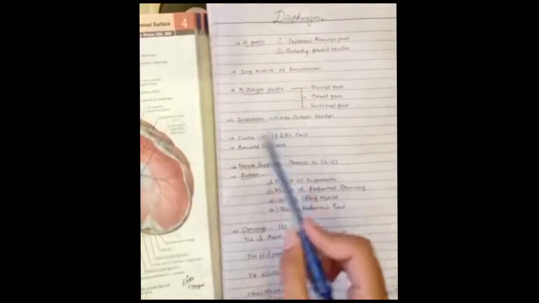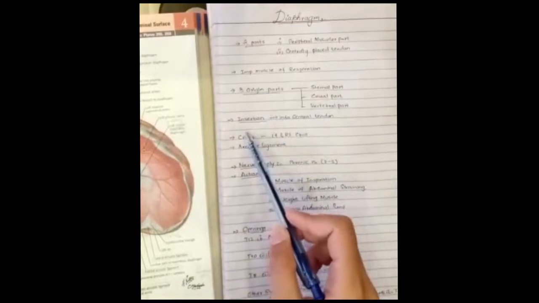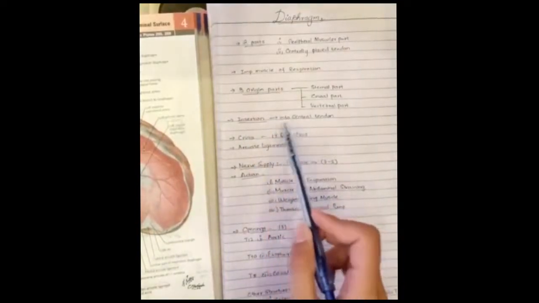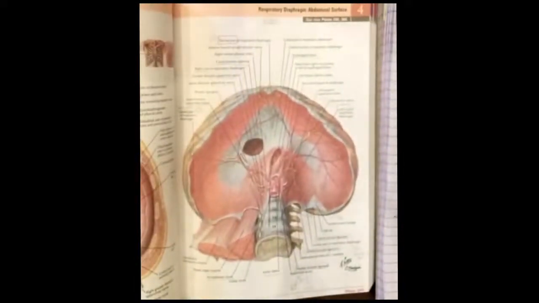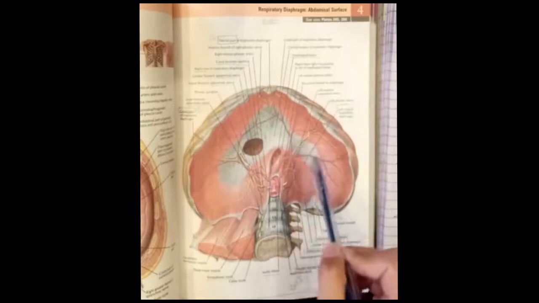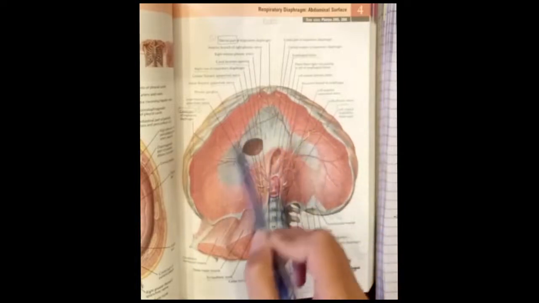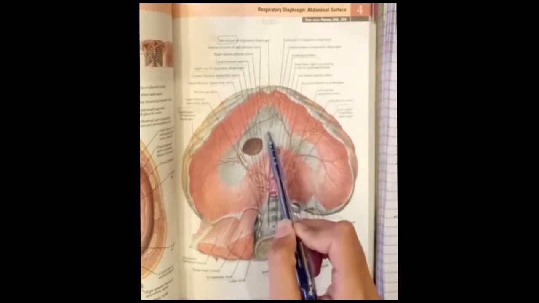Now talking of its insertion point, so diaphragm inserts in only one place. That is, let me show you here in the figure. That inserts only on the centrally placed tendon. Okay, so this part, this is the insertion of the diaphragm.